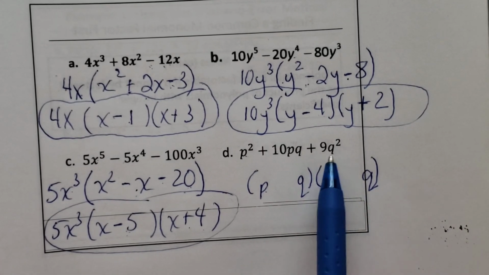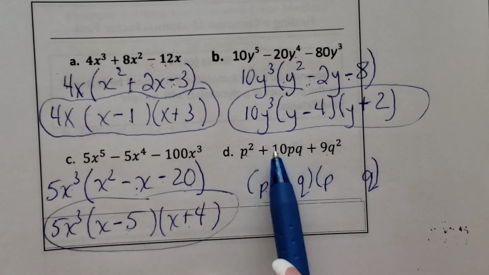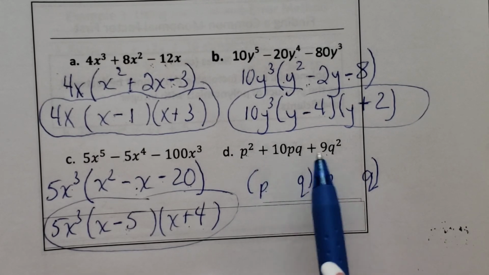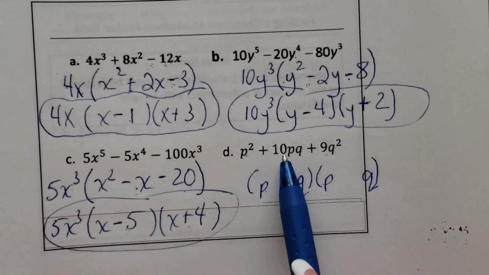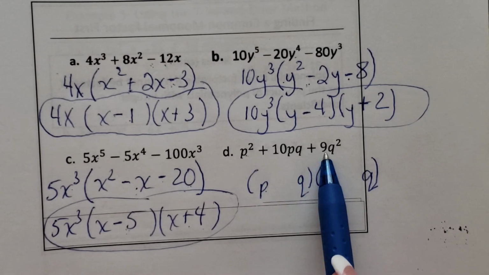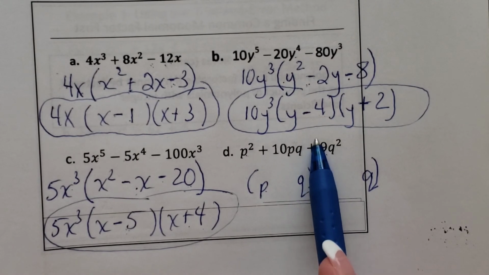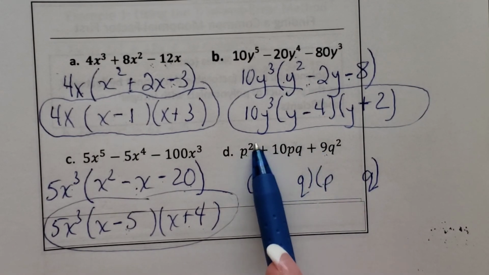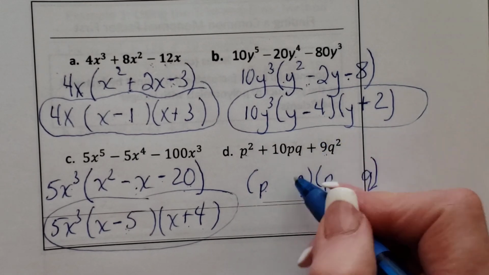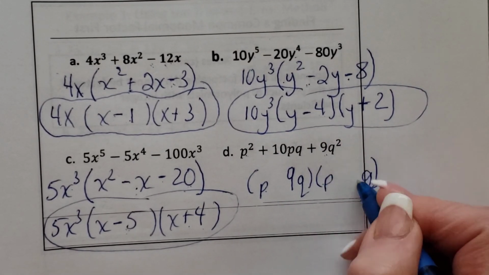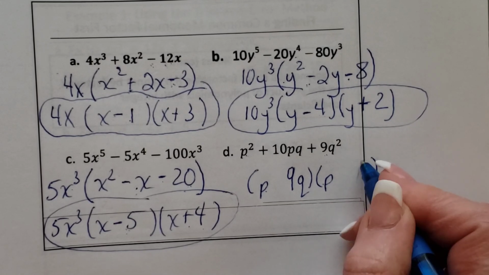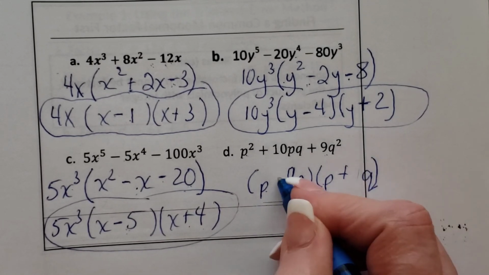And with it, we're going to think I need two numbers. When I multiply, I get 9. When I add, I get 10. Well, we're all probably thinking of 3 times 3, but 3 plus 3 doesn't equal 10. So the only other two factors of 9 are 9 and 1. This says they're the same sign, and this tells me the sign is positive. So I'm going to divide my 9q and my 1q. I would write a 1 there, but 1 times q is just q.